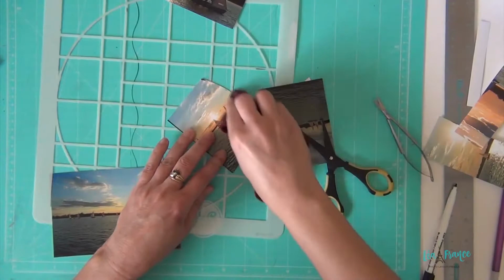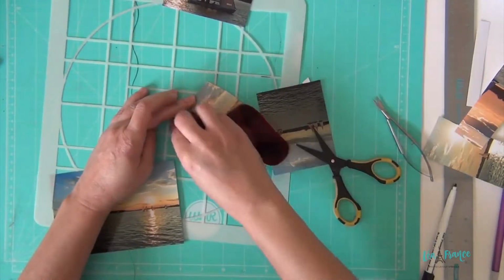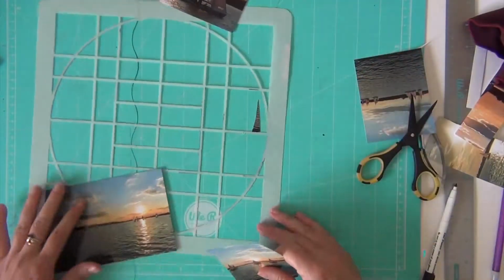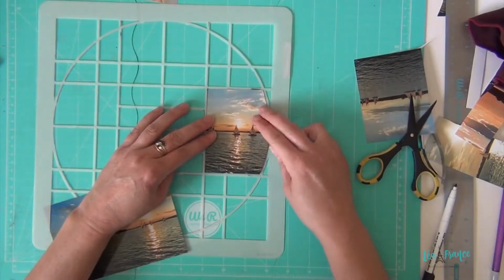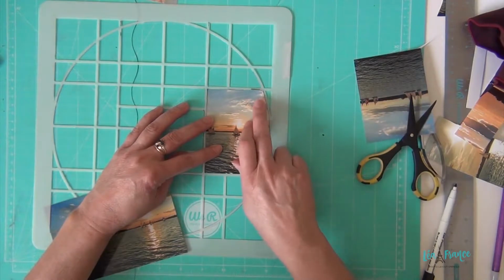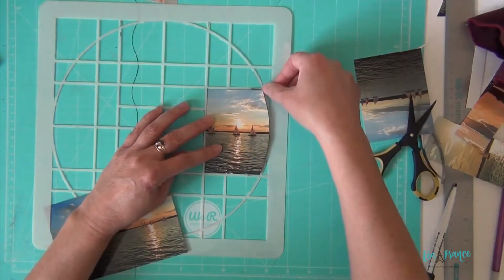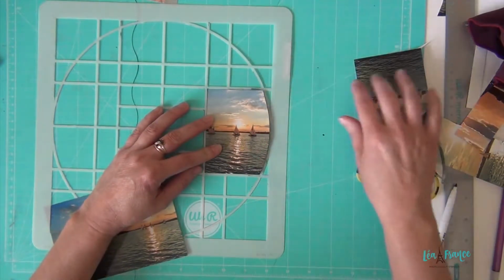Wipe this off and then check if I did a perfect job. No pressure. So let's see if I did a good job. Yeah, it's pretty good. In here maybe a little more inside, but you know, it's kind of good.